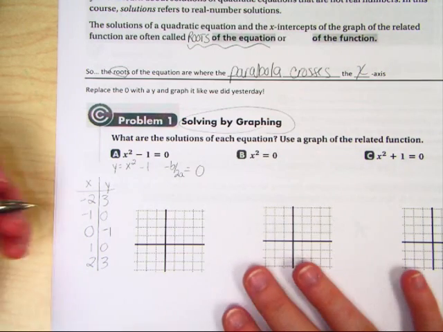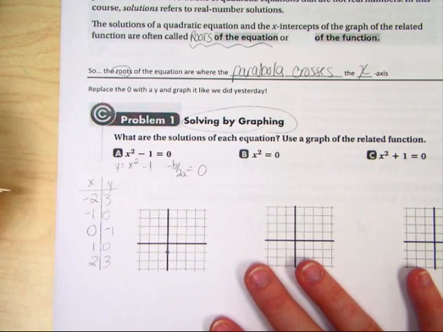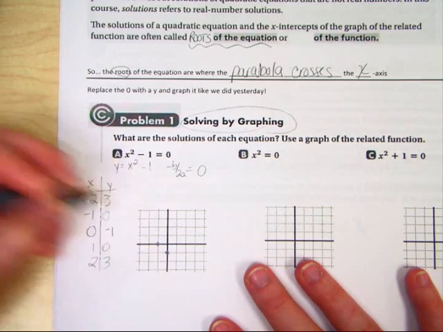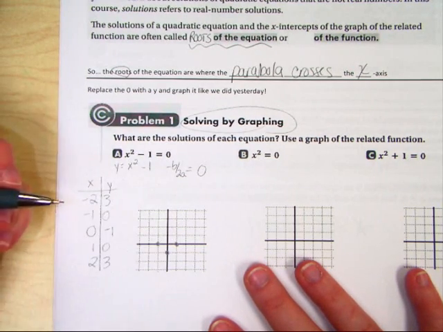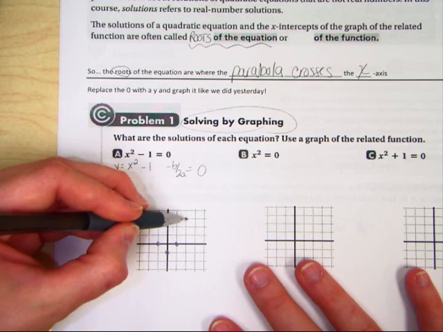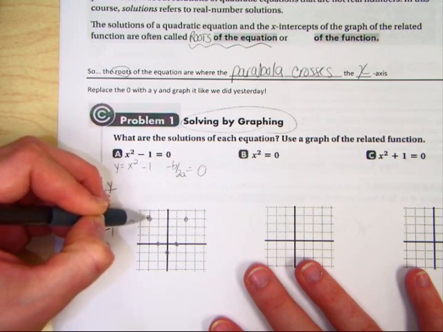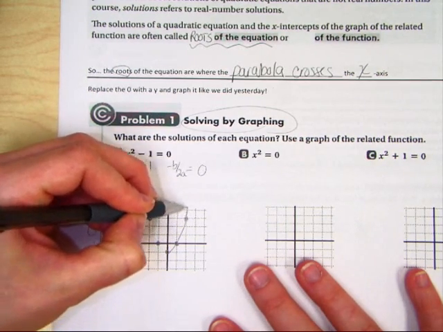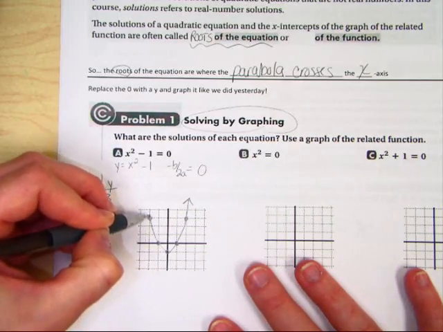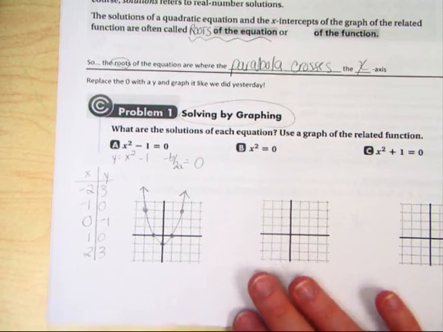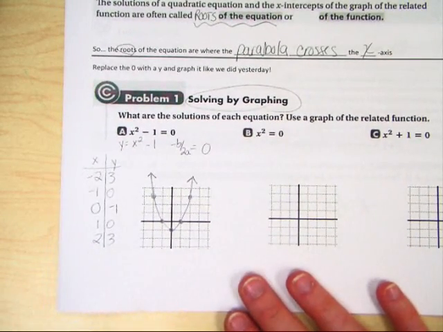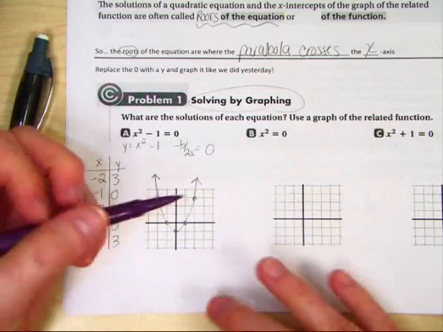Let's plot our points: 0, negative 1; negative 1, 0; and 1, 0; 2, 3; and negative 2, 3. Make your graph. Now, do you see those places right here? I'll highlight them with my purple marker.